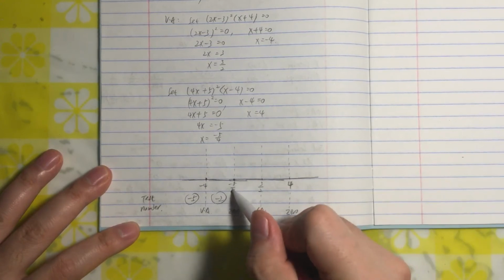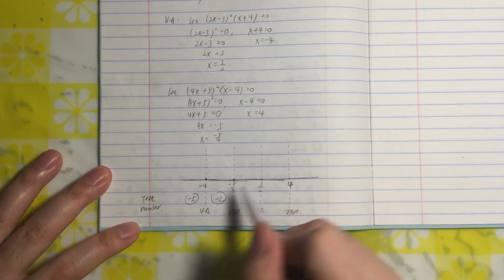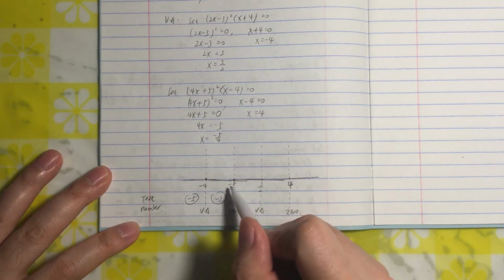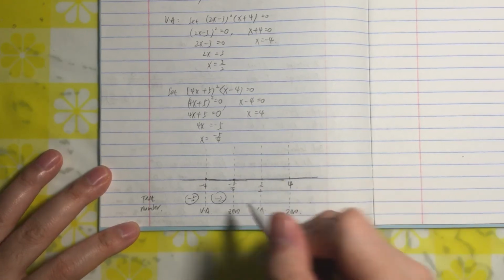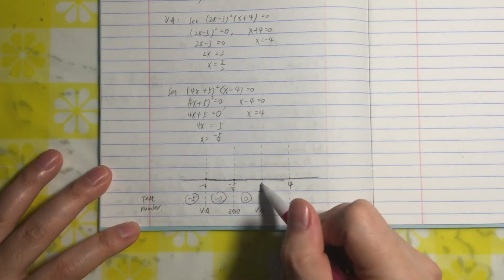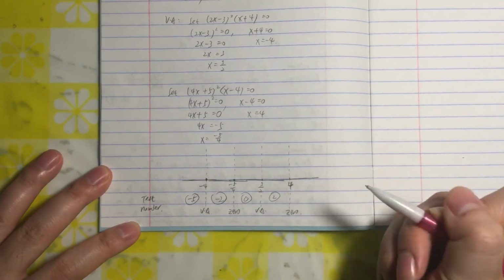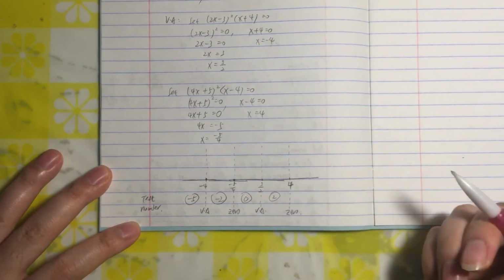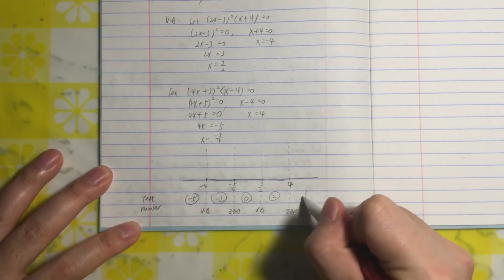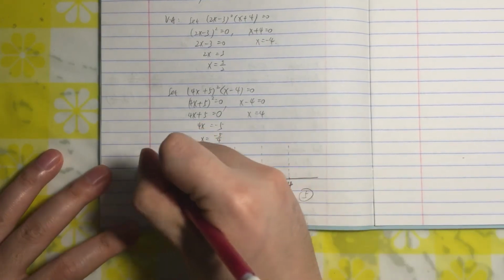Pick number between negative 1.25 and 3 over 2. 3 over 2 is about 1.5. Pick number between negative 1.25 and positive 1.5. I can pick 0. Next, pick number between 1.5 and 4. I can pick 2. Next, pick number greater than 4. I can pick 5. Then, plug each test number into function f.